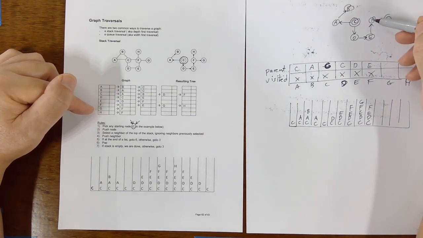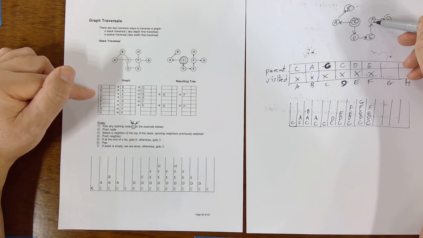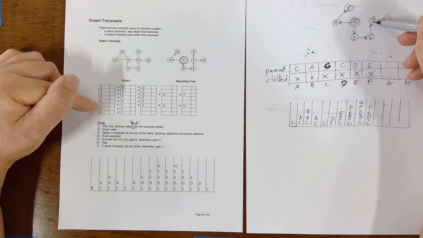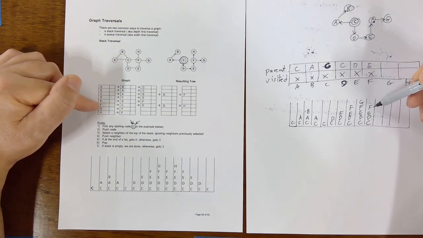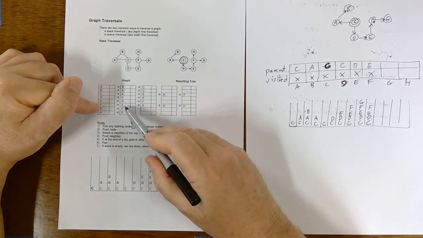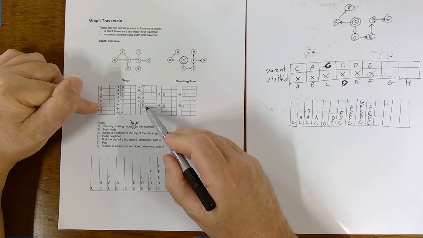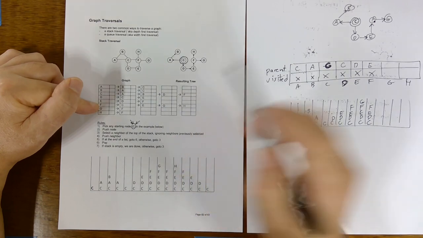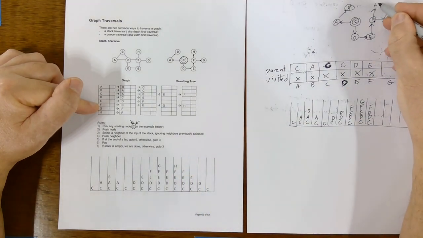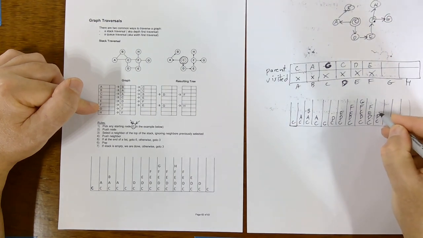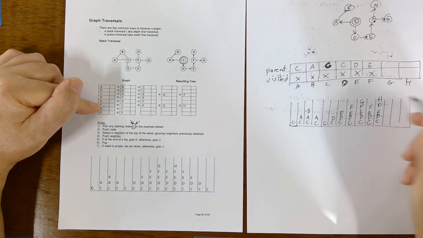Okay, now we're kind of backtracking. We're back to F. So the top of the stack is F. So you go to F's adjacency list, and you look for an unvisited neighbor. So C has been visited. E has been visited. G has been visited. H has not been visited. So you push H. C, D, E, F, H.